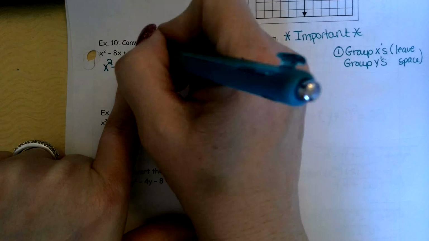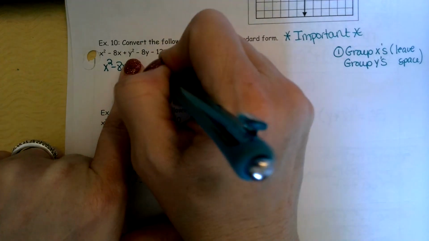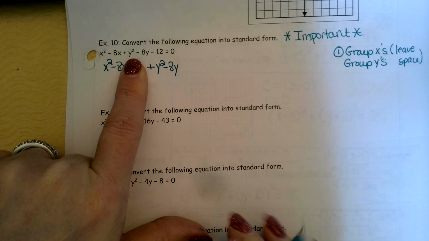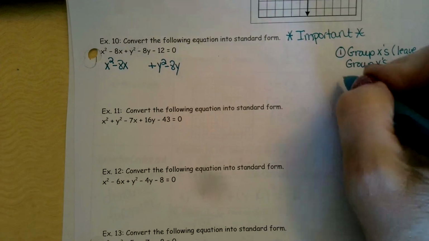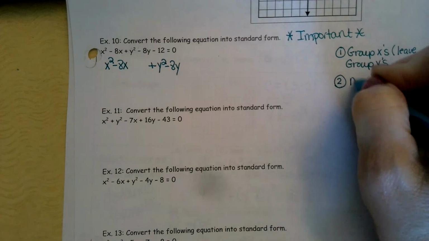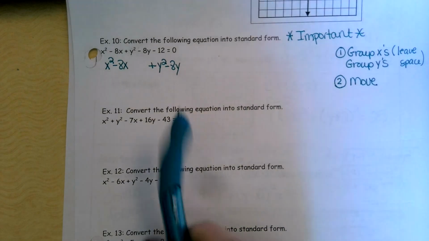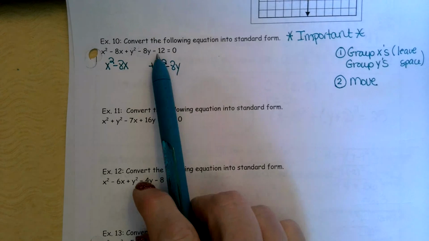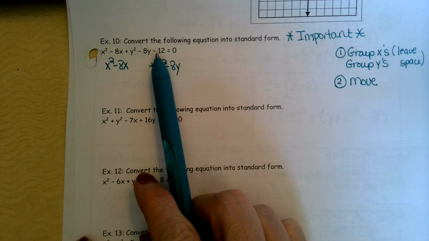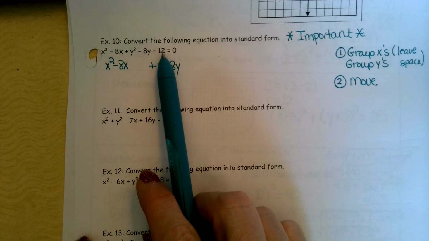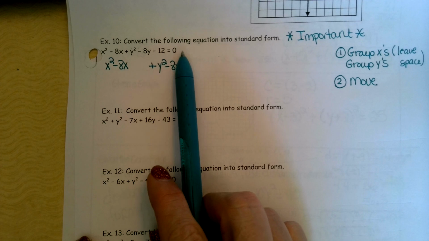So the y's, positive y squared minus 8y. And then the next thing we're going to do is move this term right here. You guys know when we have ax squared plus by squared plus c equals 0, the standard form of an equation, this is our c term. It doesn't have an x or a y with it. There's no variable with it. It's just the constant. We need to move it over here.